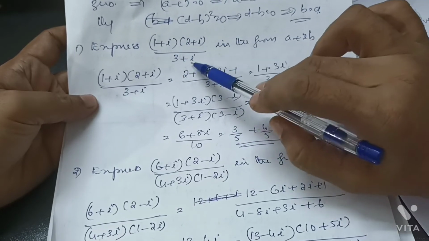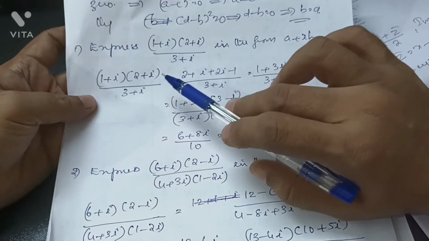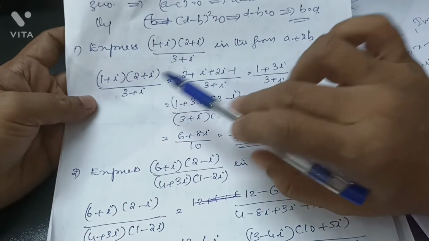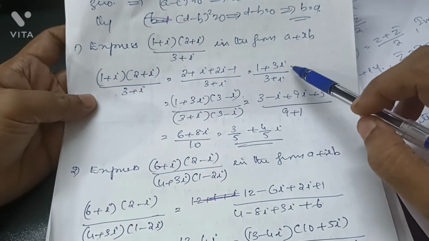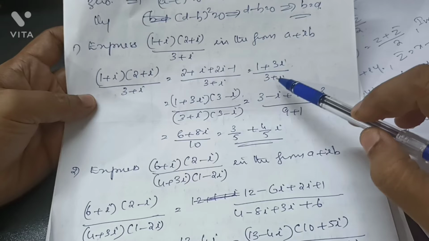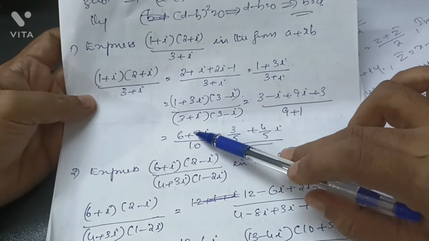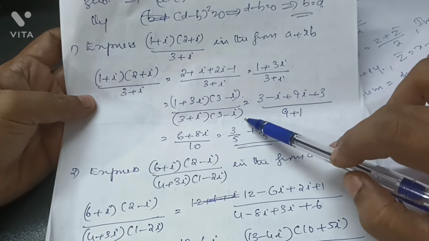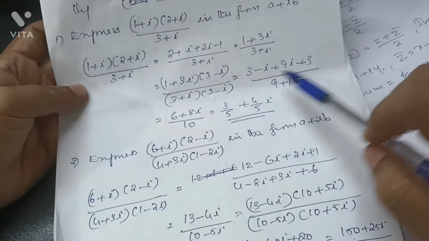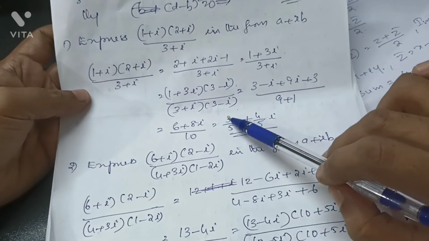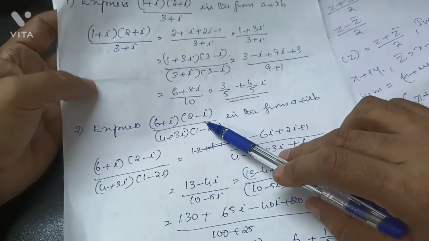Suppose this is an expression and this is a complex number, then you can express it in the form of a plus ib by simplifying. In order to simplify, first you multiply the numerator term by term, and after simplification you get 1 plus 3i divided by 3 plus i. So multiply the numerator and denominator by the conjugate, that is 3 plus i, the conjugate is 3 minus i. After multiplication and simplification we get 3 by 5 plus 4 by 5 into i.